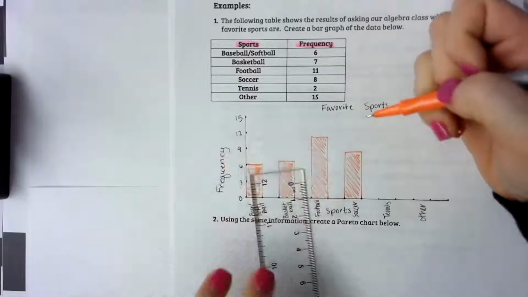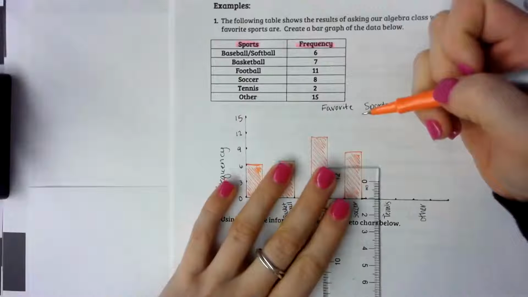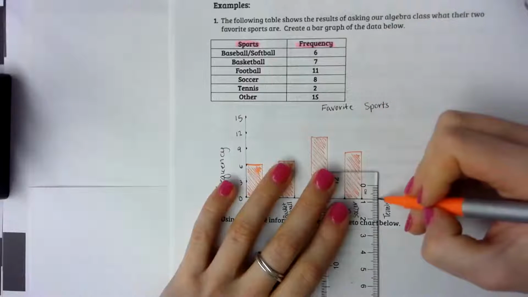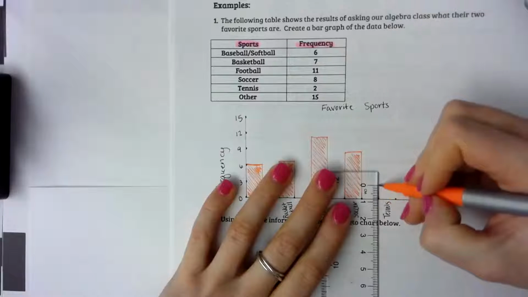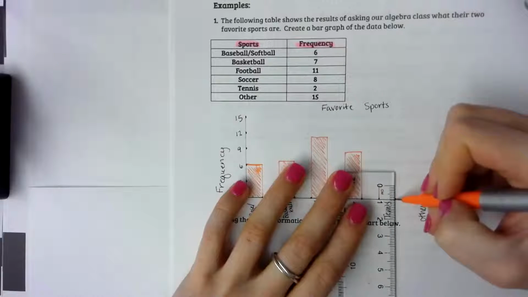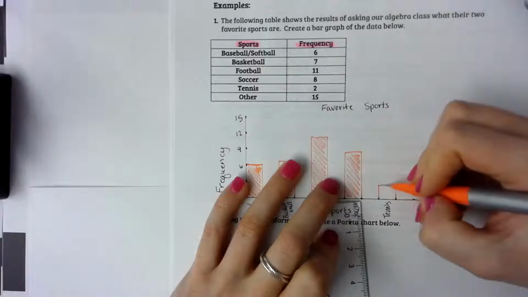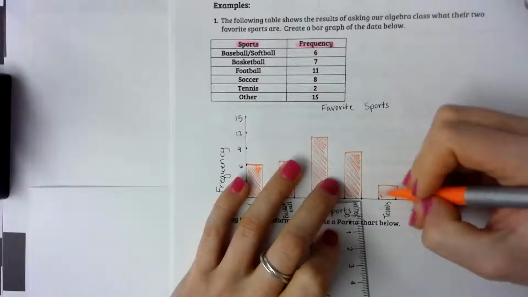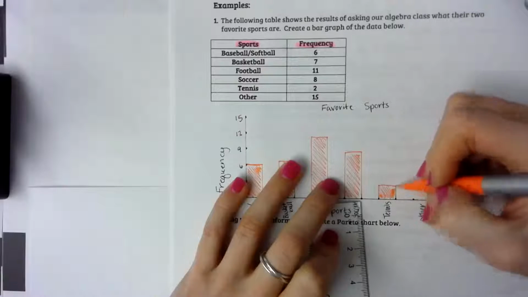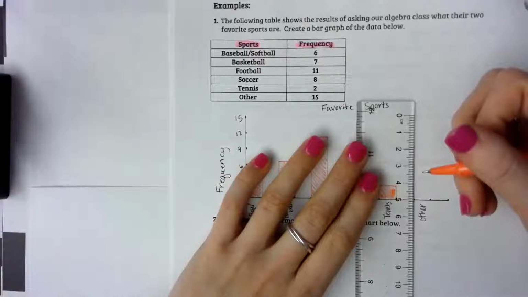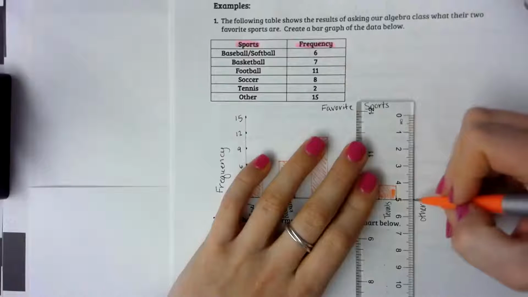Okay, then tennis is at 2, so not quite to the 1 centimeter yet. And then the other was at 15, so that's the full 5 centimeters.